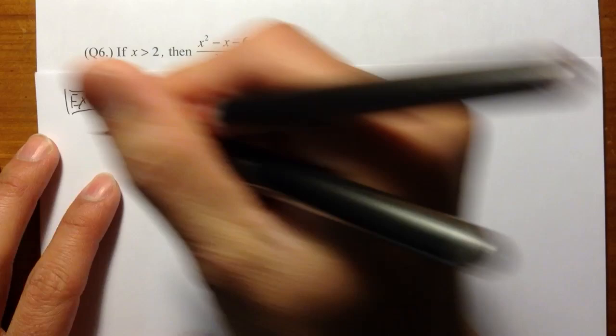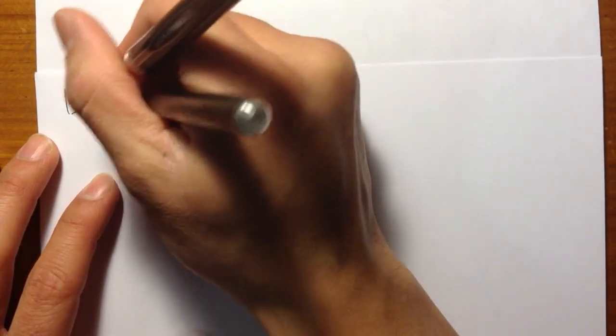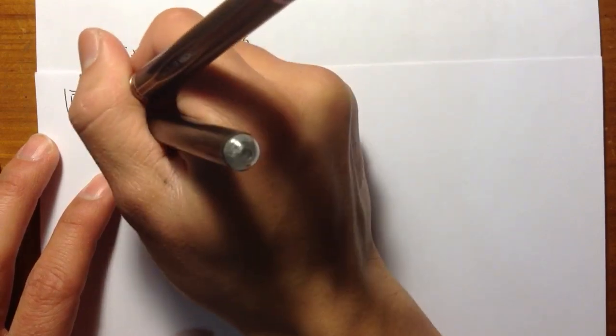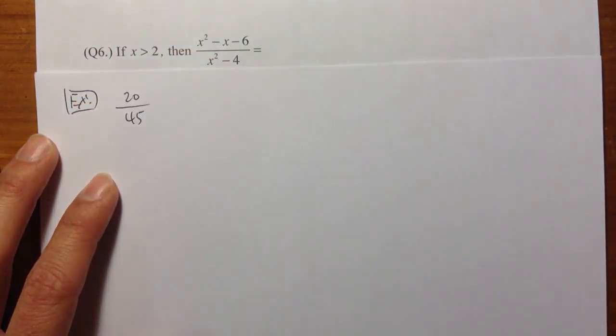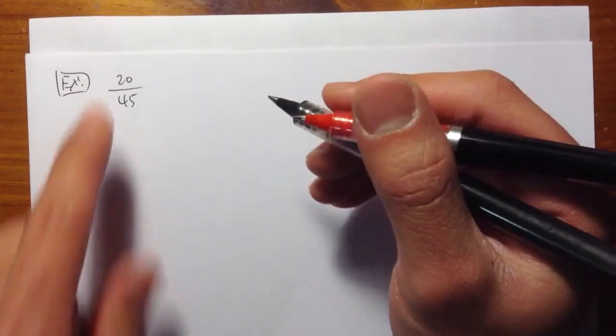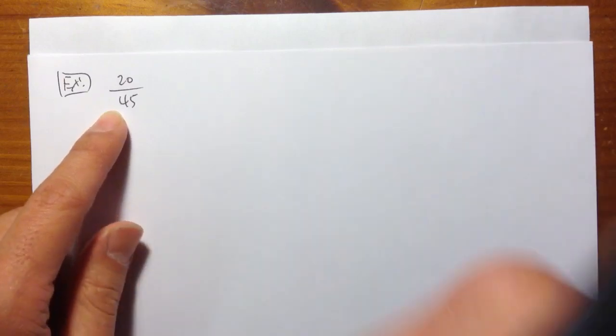So let me give you an example. I like to give you guys examples. Let's say I have 20 over 45. So we have a fraction, right? And the first thing that we study about fractions, I think if you look at 20 over 45, we will think about how to reduce this fraction.